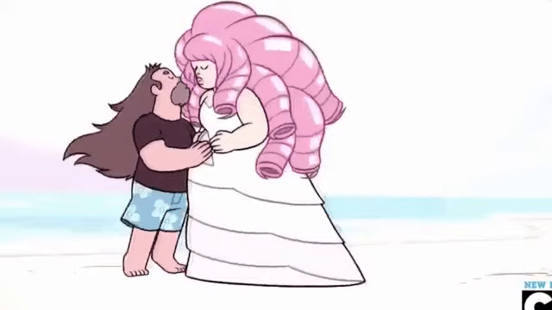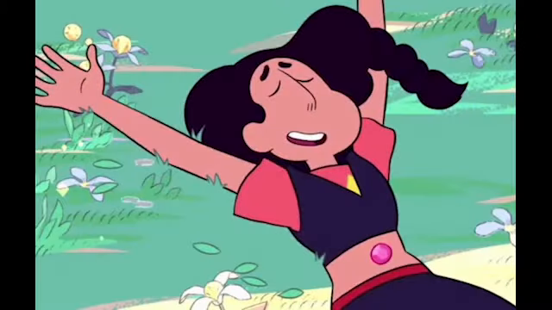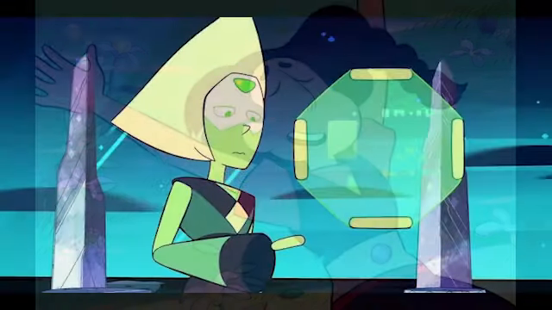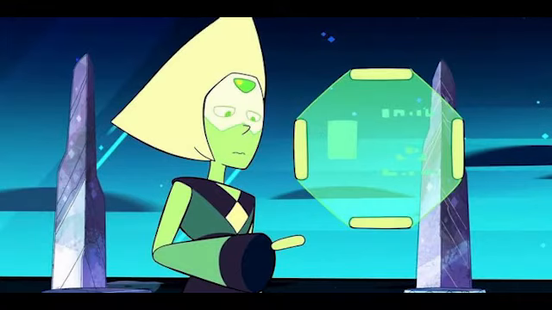You have intergender characters. The character of Stevonnie, who's a fusion of the title character Steven Universe and his best friend Connie Maheswaran. Steven himself is a human gem hybrid, so he's able to fuse with Connie to form a third person who they call Stevonnie, and Stevonnie identifies as intergender. They also had asexual characters. There was a gem character called Peridot, who is coded as asexual, so she doesn't go into relationships at all.